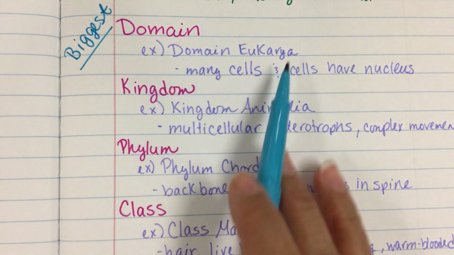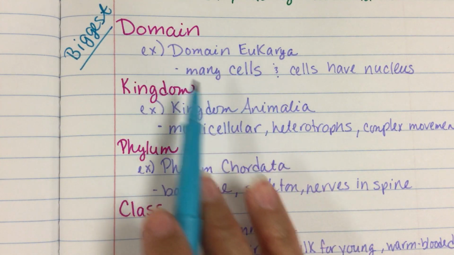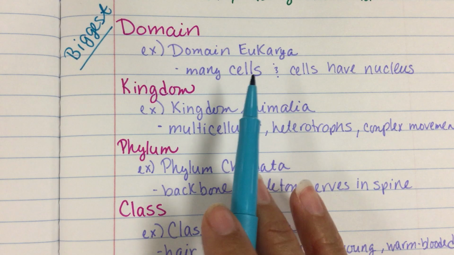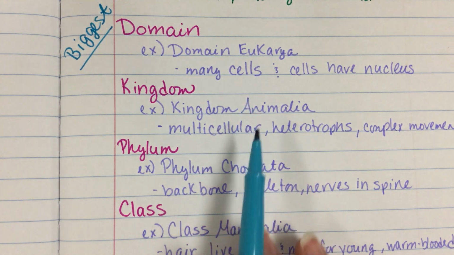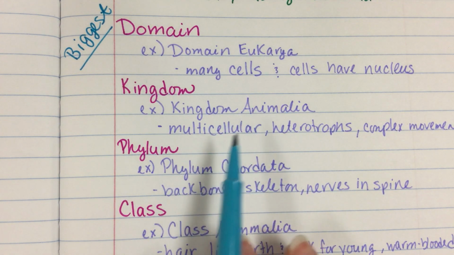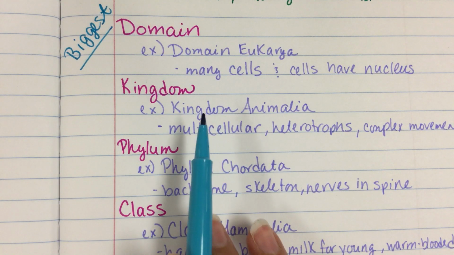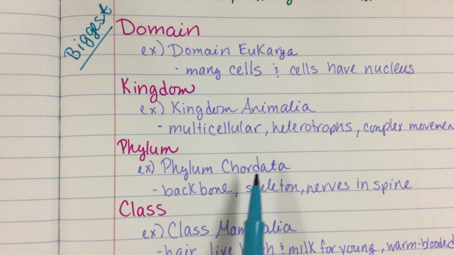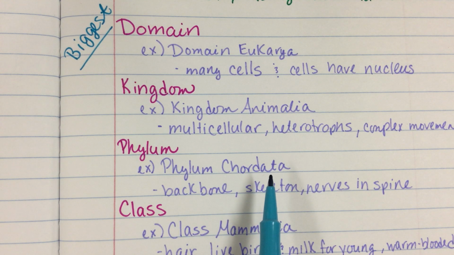This is anything that's a eukaryote. Doesn't matter if it's plant, animal, protist, it doesn't matter what it is. It could be a domain Eukarya. Next, kingdom Animalia. So now we're ruling out the plants, we're ruling out the mushrooms. So we're just talking about animals. Phylum Chordata, we're just talking about animals with backbones.